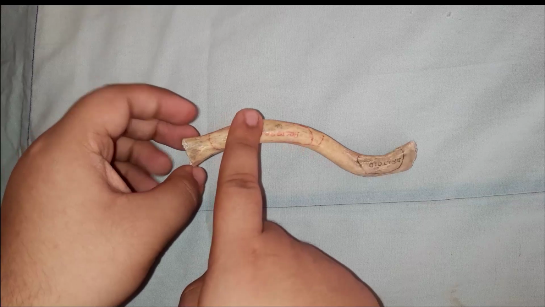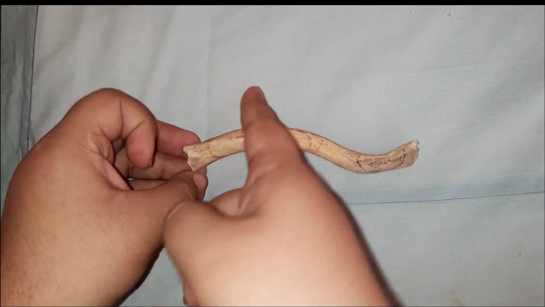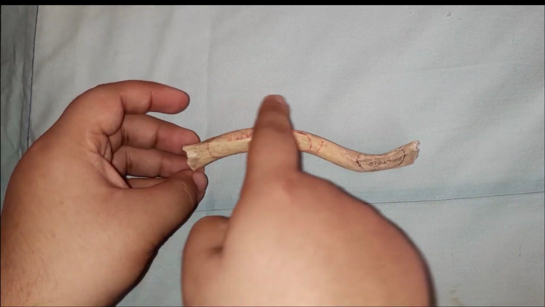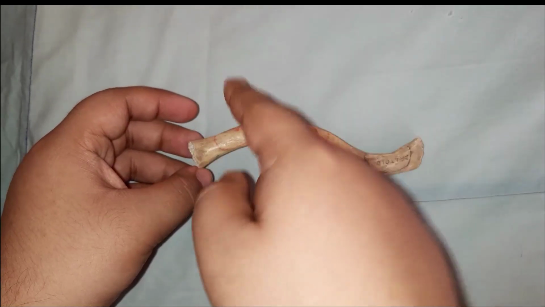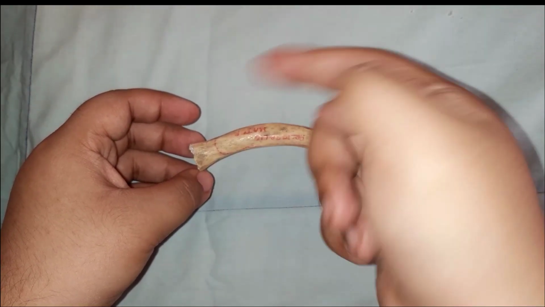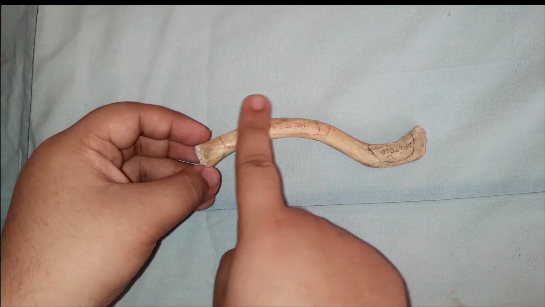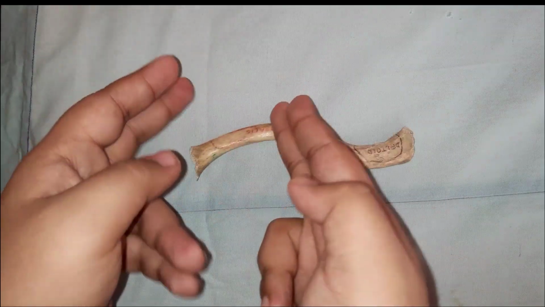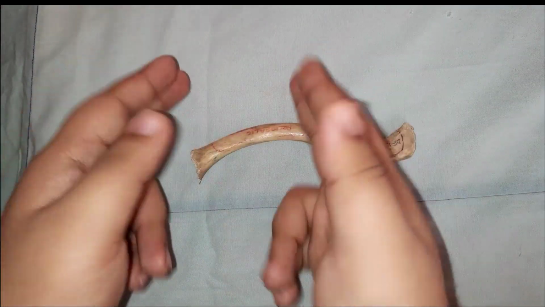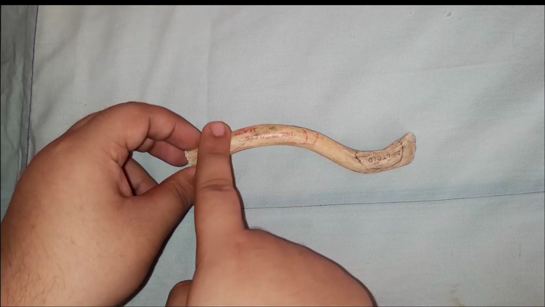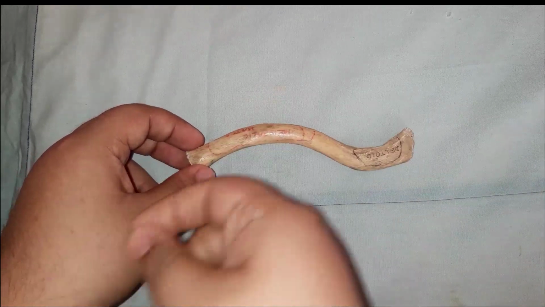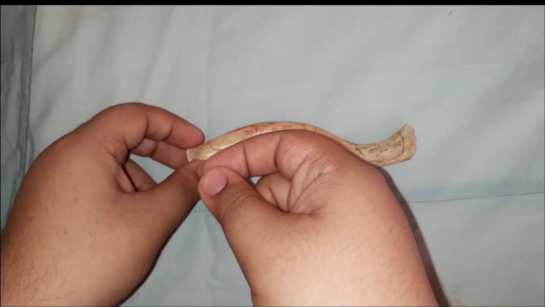Again, I'm repeating. Anterior aspect, medial part, we're getting the origin for the pectoralis major muscle. Superior aspect, more or less in the, again, middle 1/3 or the medial 1/3, I'm sorry, we're getting attachment for the clavicular head of the sternocleidomastoid.